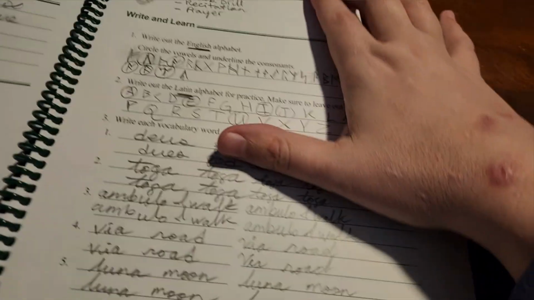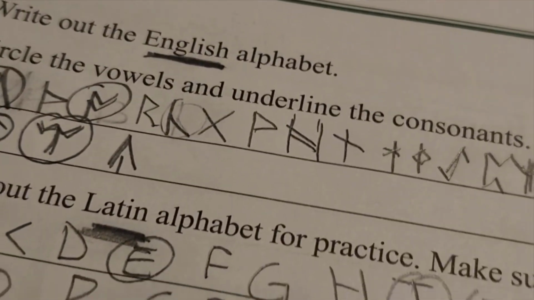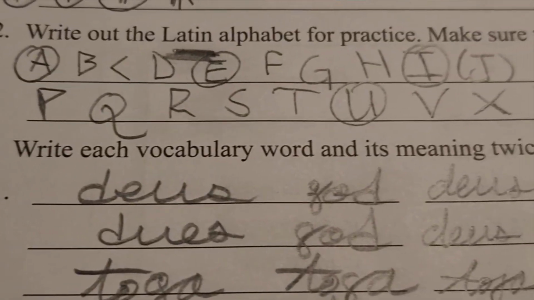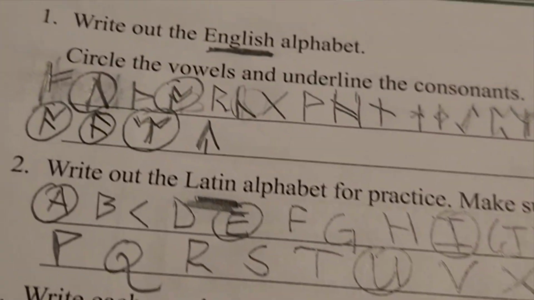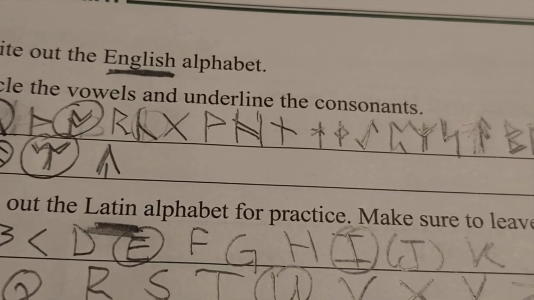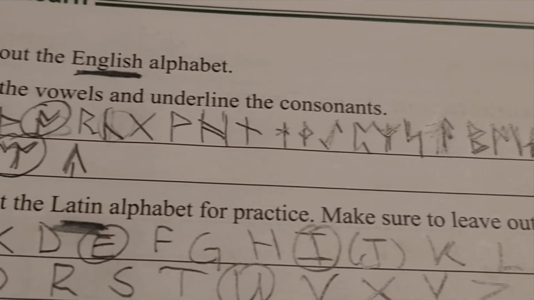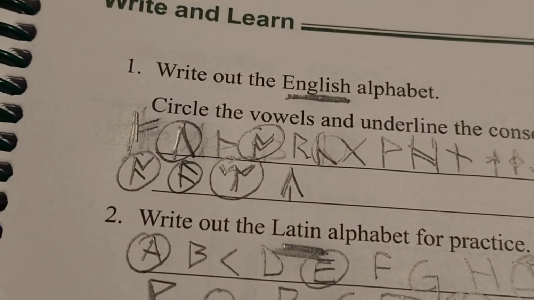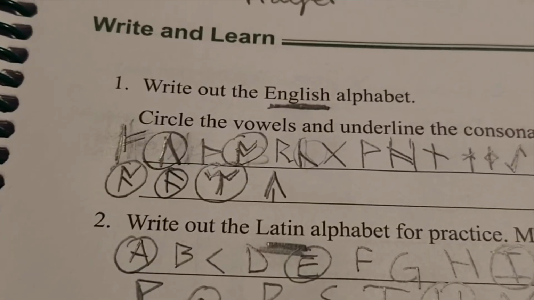So there is an exercise that says writing out the English alphabet and then the Latin alphabet. So here's the Latin alphabet, right? Everyone can agree to that. This is what I wrote over the English alphabet. These are runes. Somebody didn't like those too much, and they called them chicken scratch and stuff from weird languages or weird countries or whatever. Like, no, that's the English alphabet.